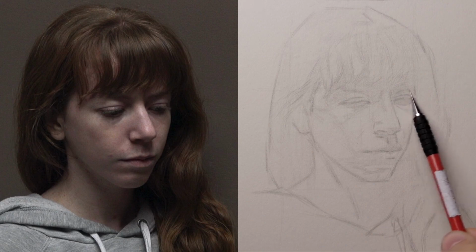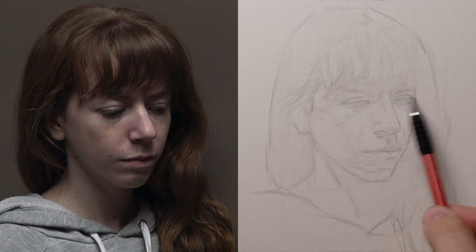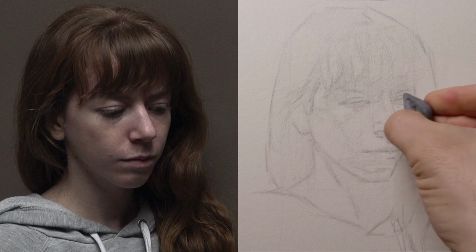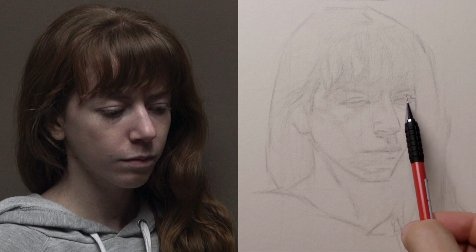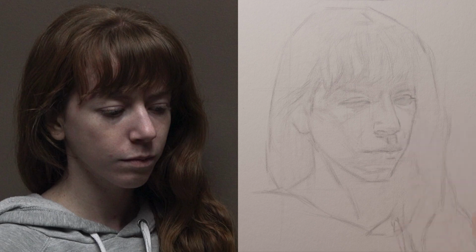So here we are. I've got a lot of the features on the paper. In fact, everything has really been represented in one way or another, excluding maybe some of the more peripheral features like her sweatshirt. What I have really on the paper right now is a lot of incorrect information that, though useful, I don't want to still get married to, right? I want to keep my distance and make sure that my lines are not becoming too definitive.